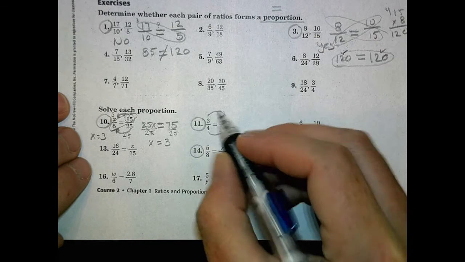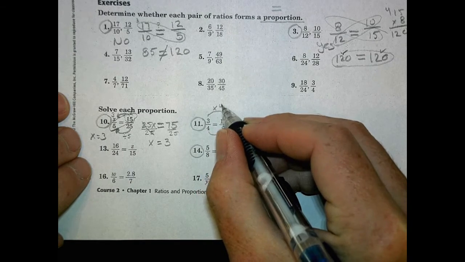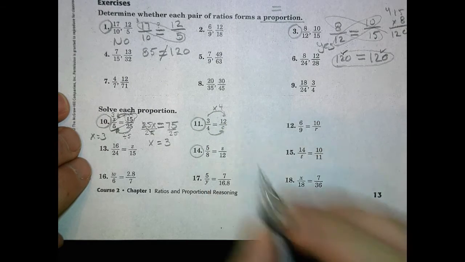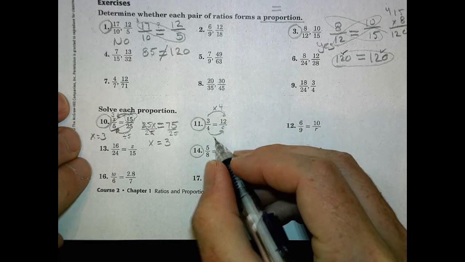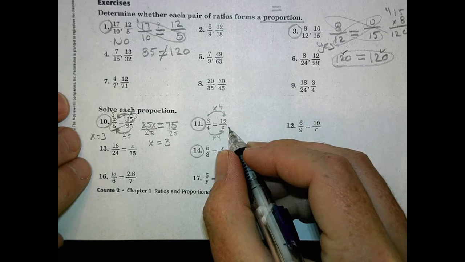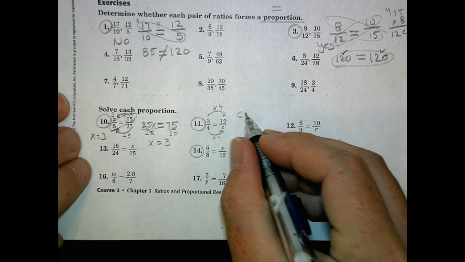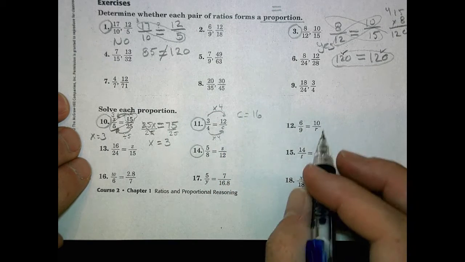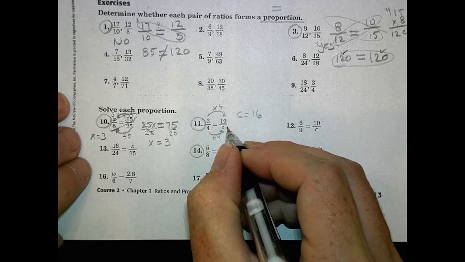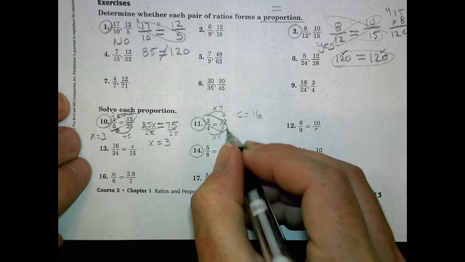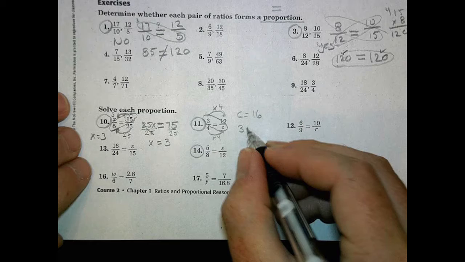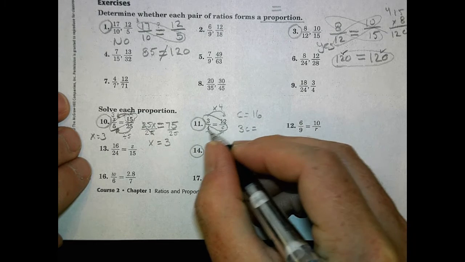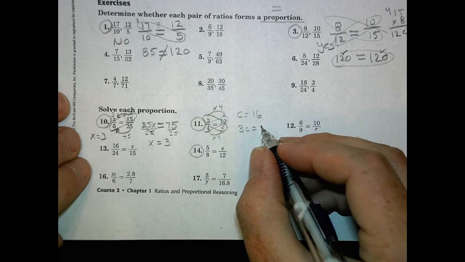For me, I look and say, that looks like 3 times 4 is 12. So what is 4 times 4? It should be 16. So I should have c equals 16 as a solution. But let's just double check, just for practice here. We have 3 times c is 3c, and that equals 4 times 12, which is 48.